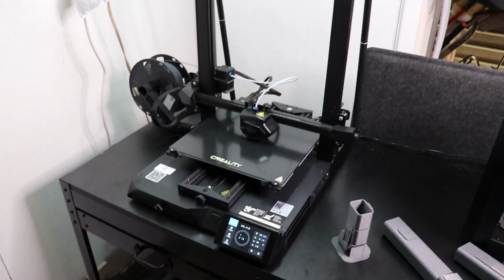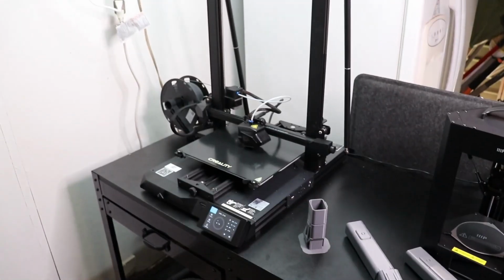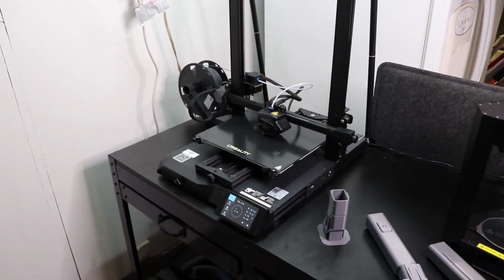Well, this was just a quick update on the Creality CR10 Smart and its printing issues and how to resolve them.